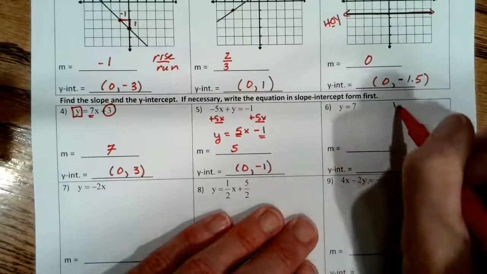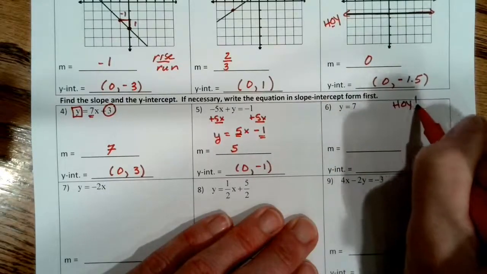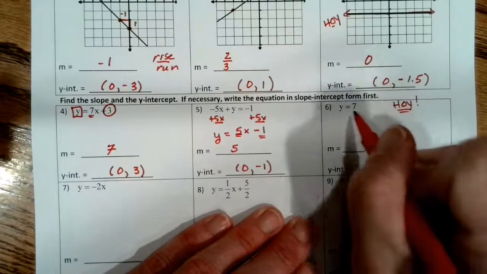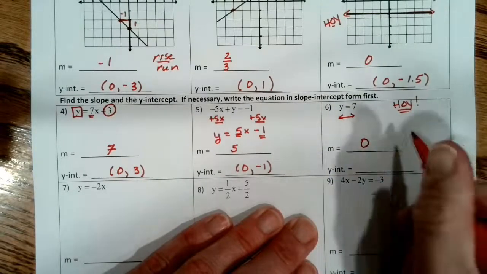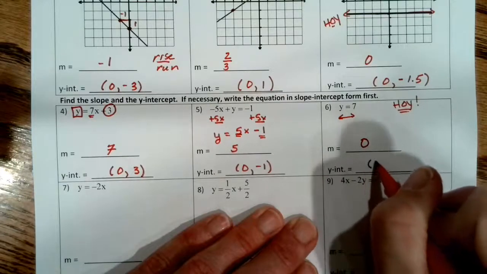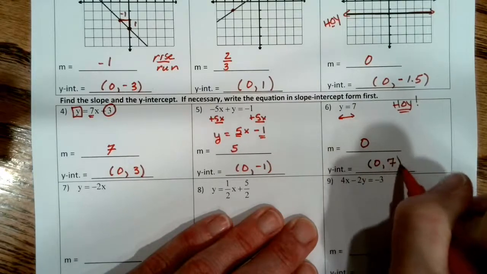I see just a y, which means that this equation is a HOI. It's a horizontal line with a slope of 0 and a y-intercept and just a y in the equation.